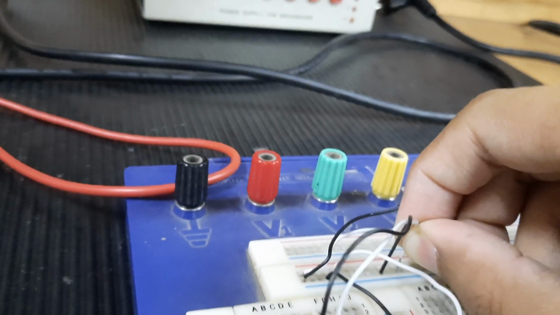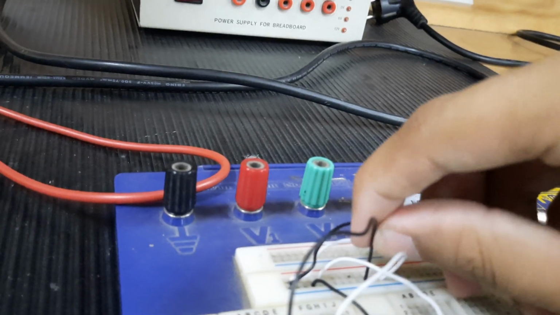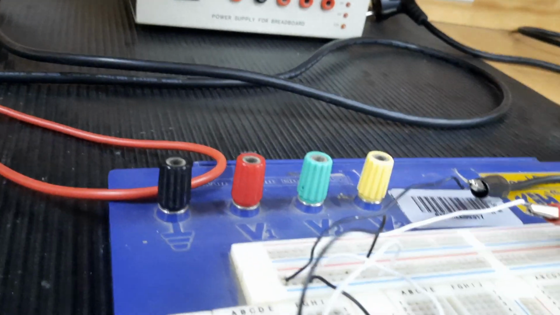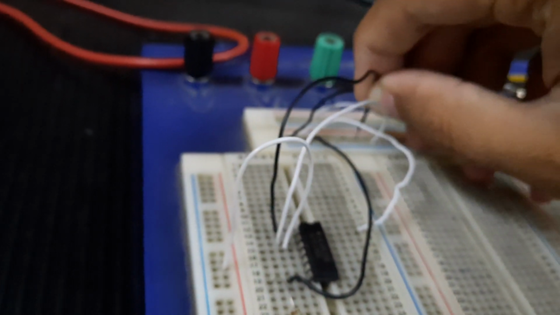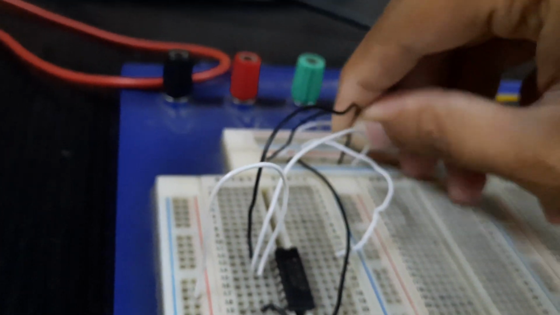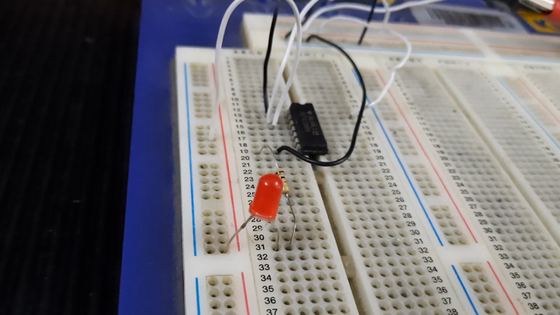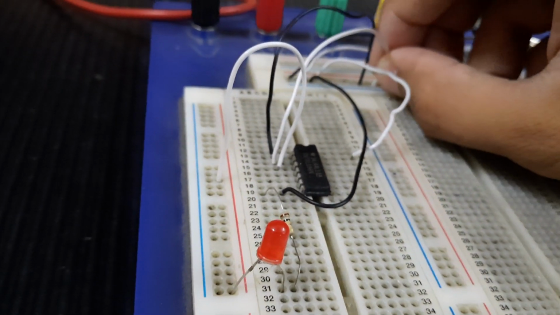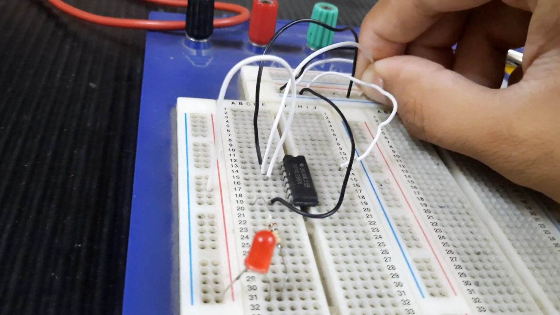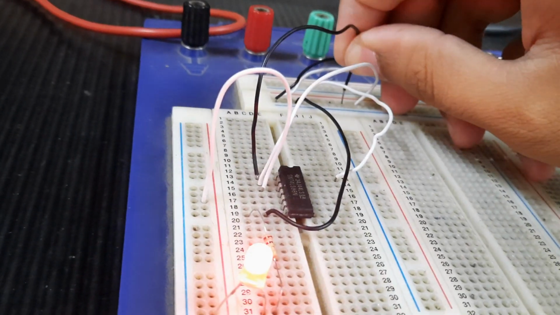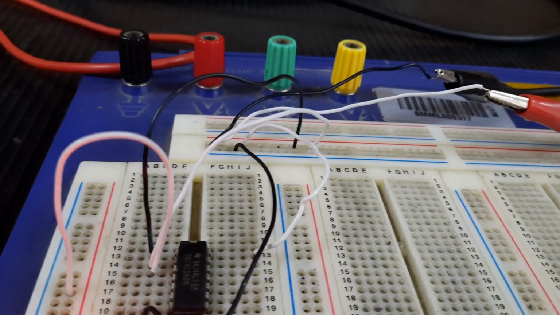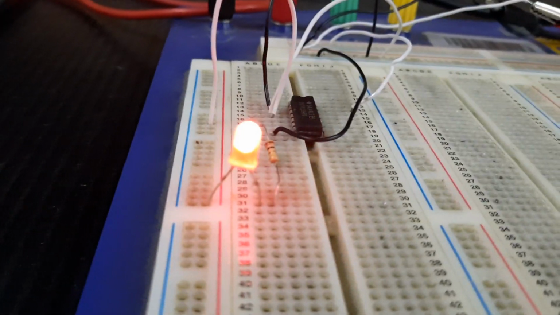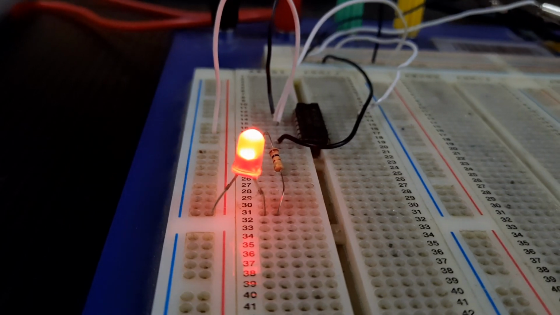Now switch it to 0 1. So switch the positions so that you can give it 0 1. On 0 1, still the LED is not glowing. Now 0 0, still not glowing. So probably you have already guessed the gate. It's an AND gate. It will only give 1 on 1 1. So I have given 1 1 on both the inputs and the LED begins to glow.